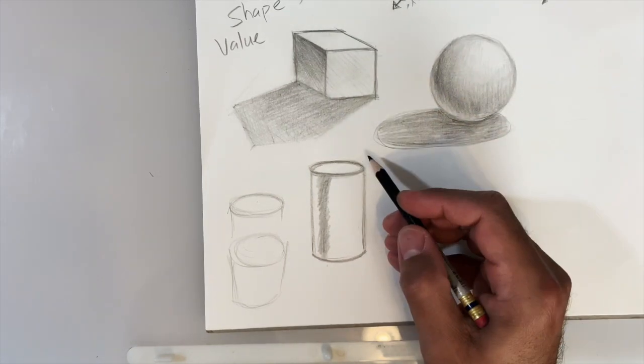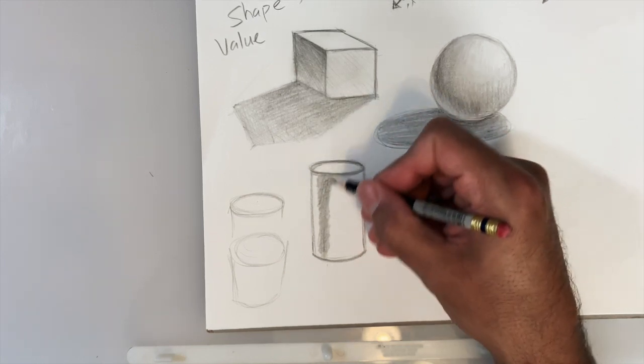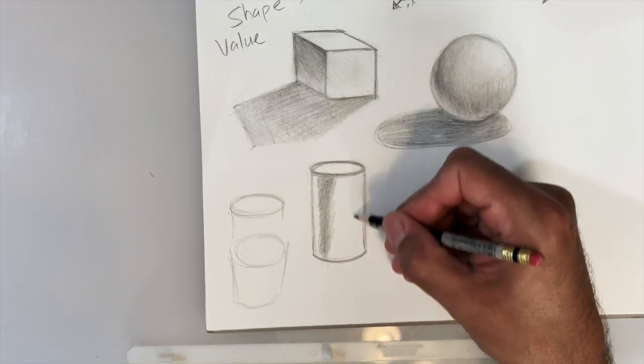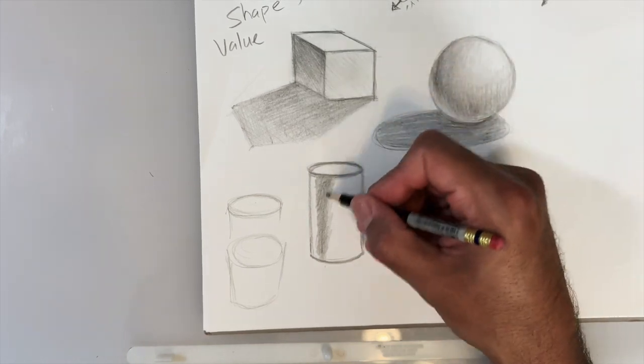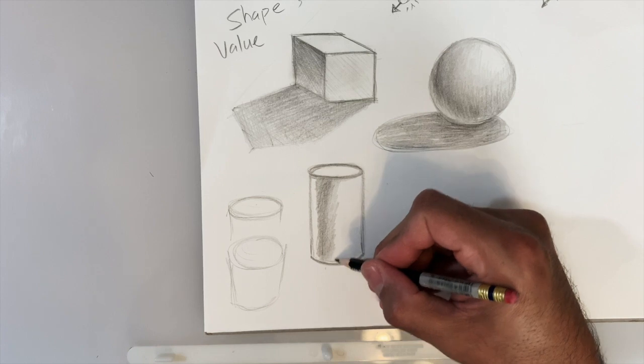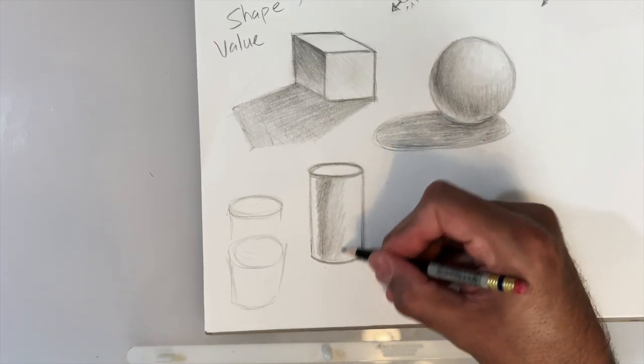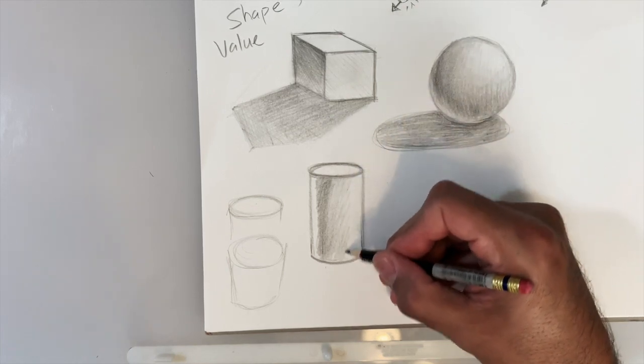Again, I'm doing the same kind of light source. And then we're going to go to our highlight, which is going to be right here. The light's going to hit a little more directly. And I'm going to do it like I did the sphere, and transition to the highlight as smoothly as possible.